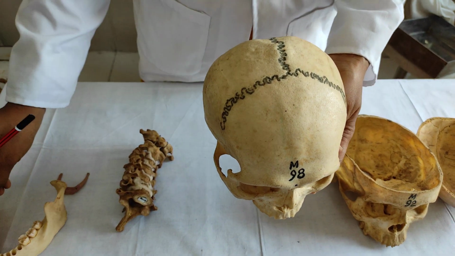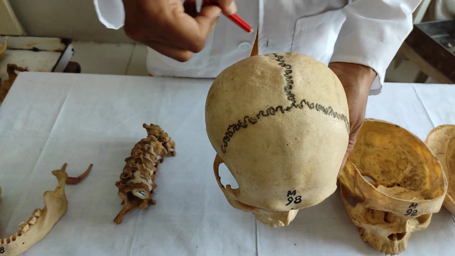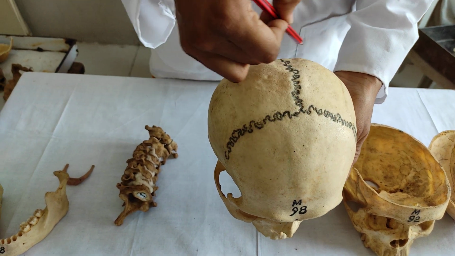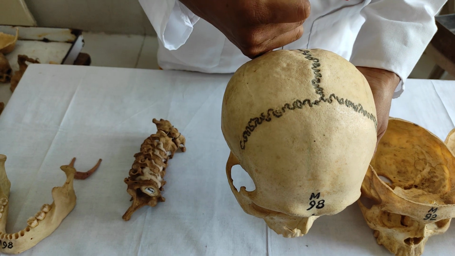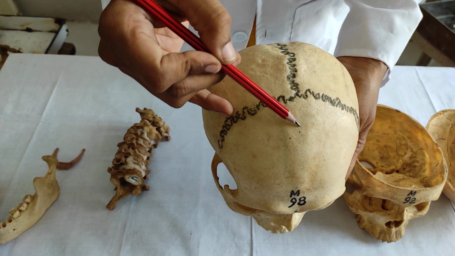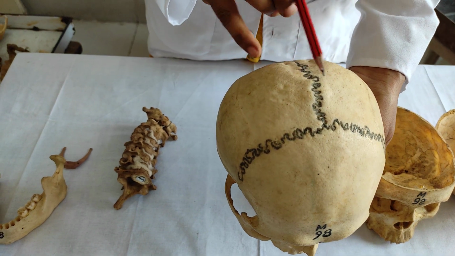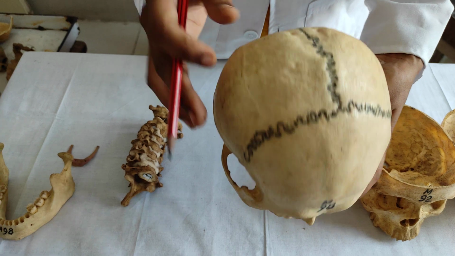We will see about the Norma verticalis, that is the superior view of the skull. The superior view of the skull appears to be oval in shape, being wider posteriorly than anteriorly. The bones present in the Norma verticalis are the frontal bone anteriorly, the parietal bone on each side, and the squamous part of the occipital bone posteriorly.